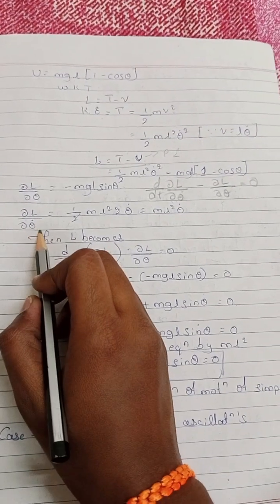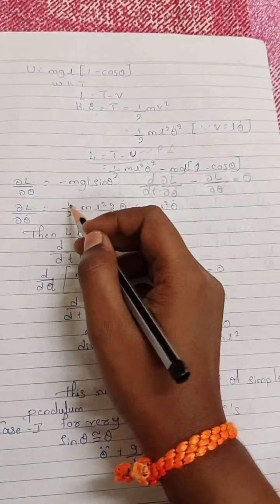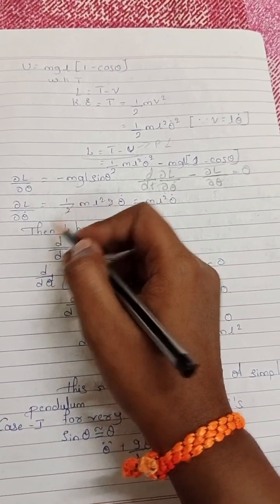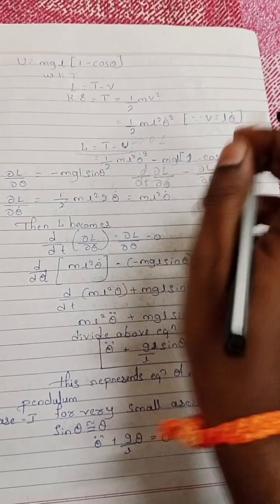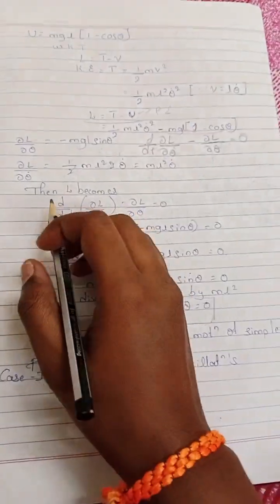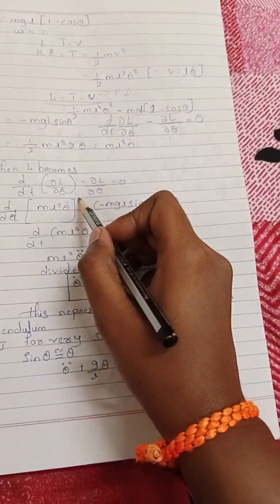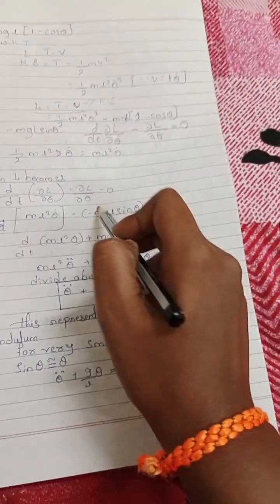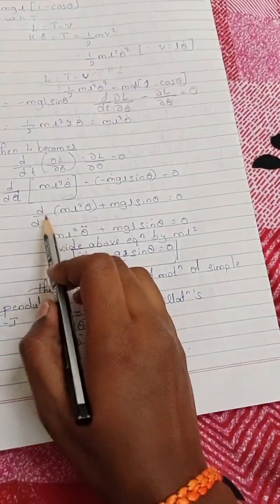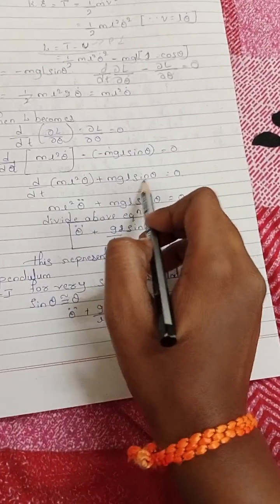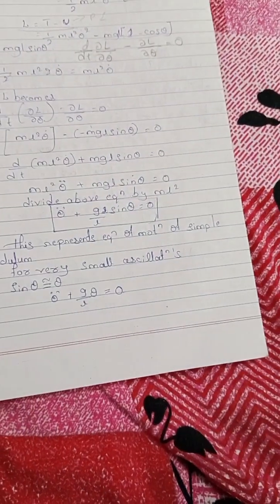Dou L by dou theta dot is equal to half ml square into 2 theta dot. These two get cancelled, and ml square theta dot remains. Then just substitute all the things in this equation: d by dt of ml square theta dot plus mgl sin theta is equal to 0.